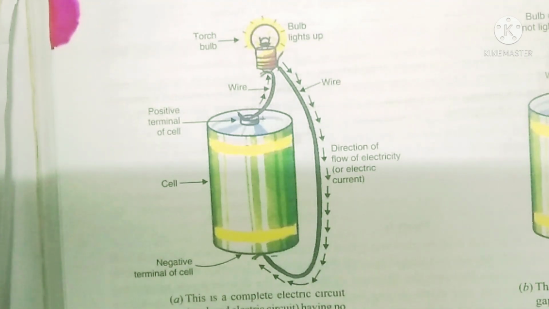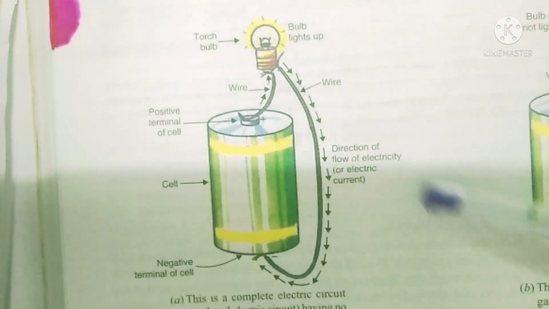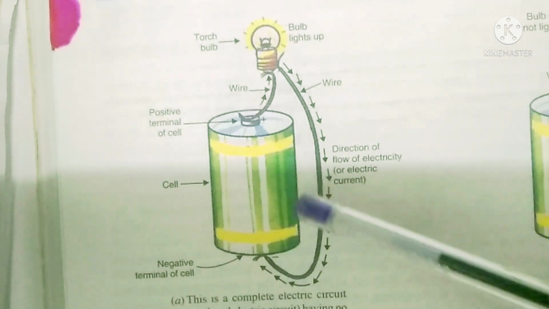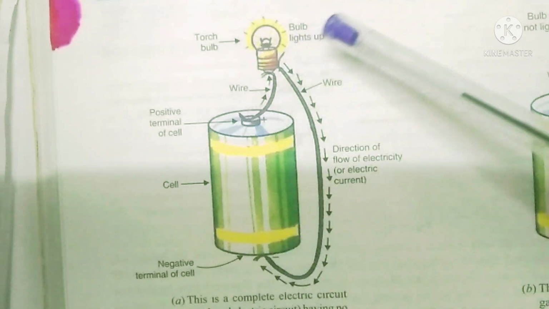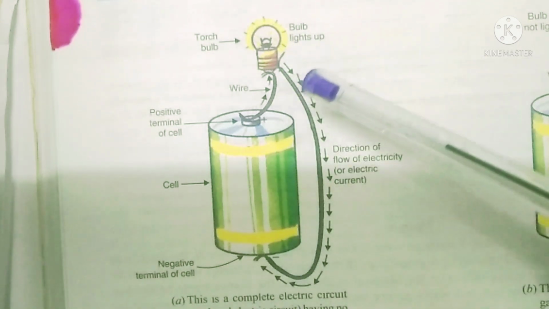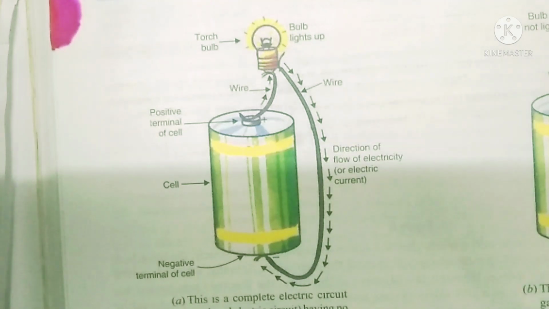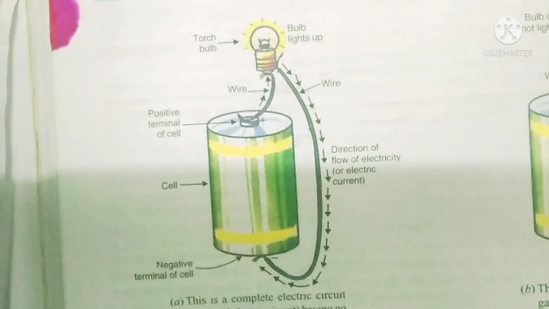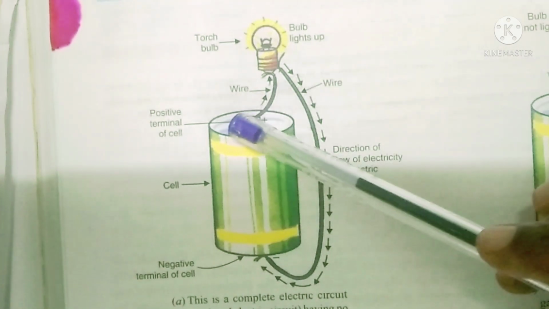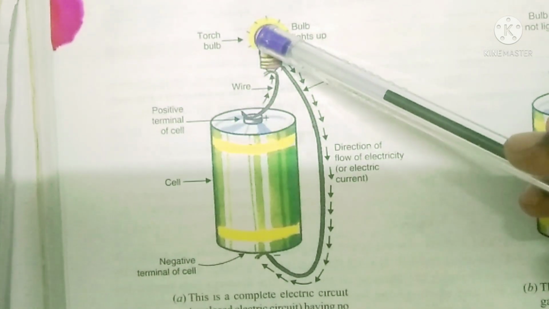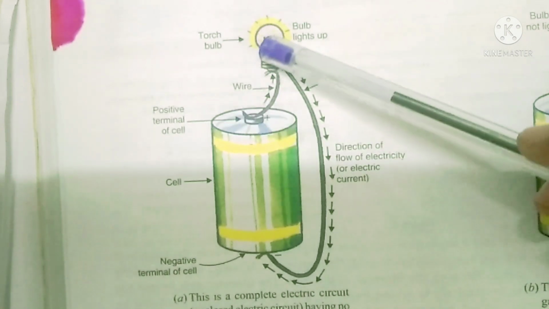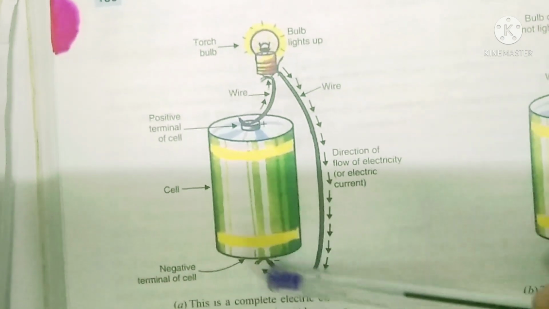Okay. Now, what is this type of circuit called? This is called a circuit. Circuit means what? The path through which the current flows is called an electric circuit. So, what is an electric circuit? The path. You see here they are showing the path through which the current flows, the electric charges flow, is called the circuit.